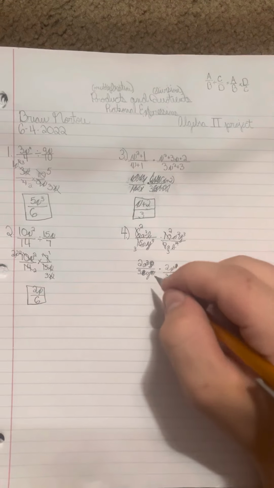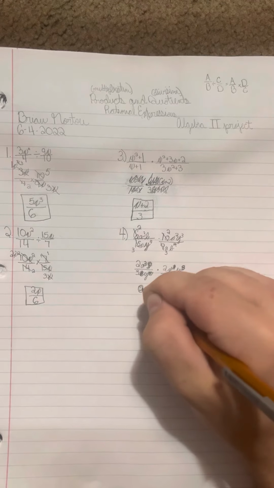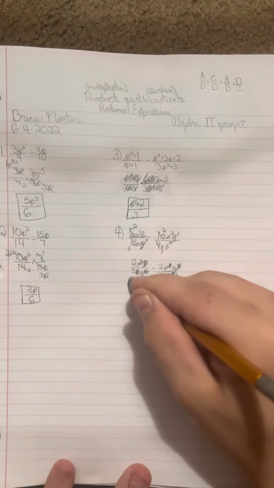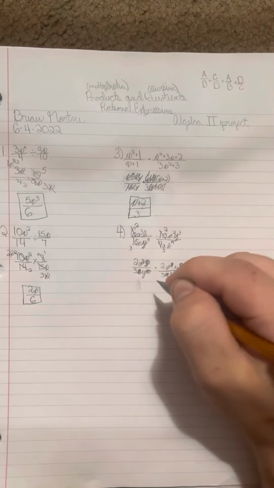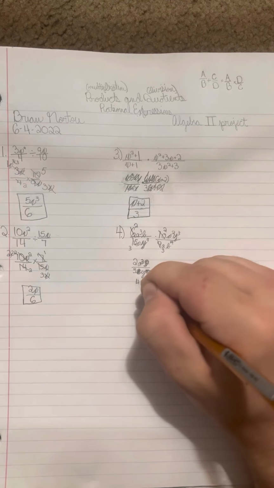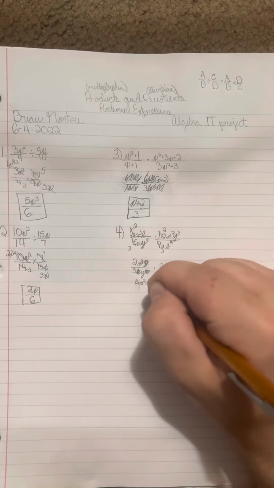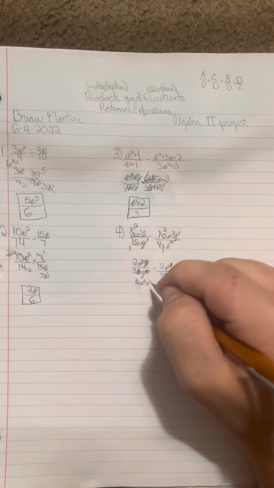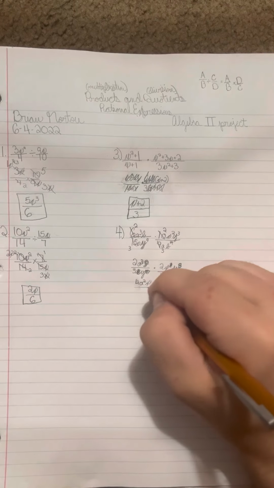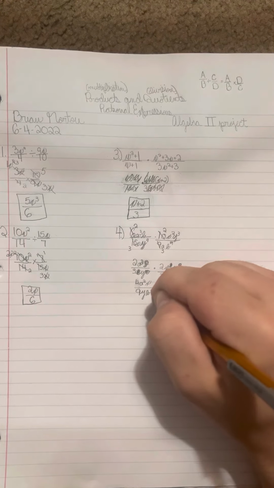So we will have 4a^2x, and then we will have over 9yb^3.